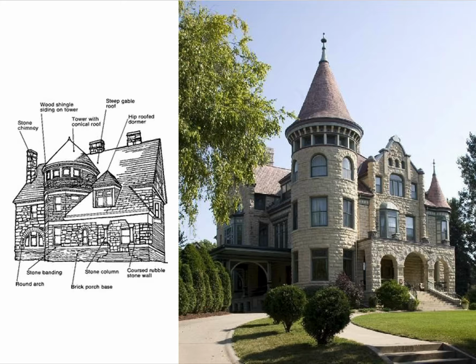It was based on the medieval times, but it was modernized. And here's just an example. So it was sort of this combination of Victorian and Romanesque, really, but it's called Romanesque Revival. And you'll see it talks about there are certain things that you do to get this style.